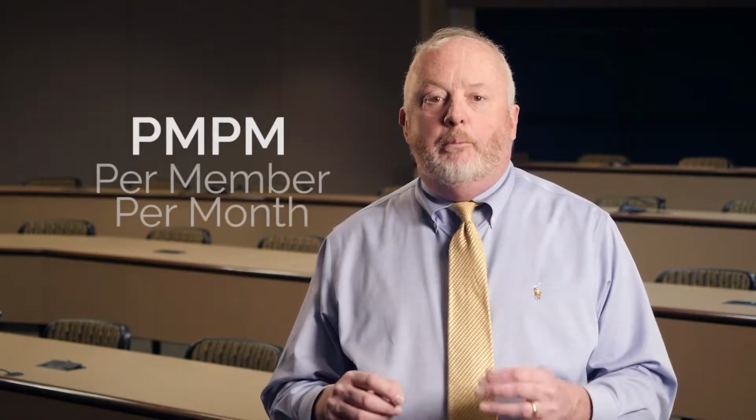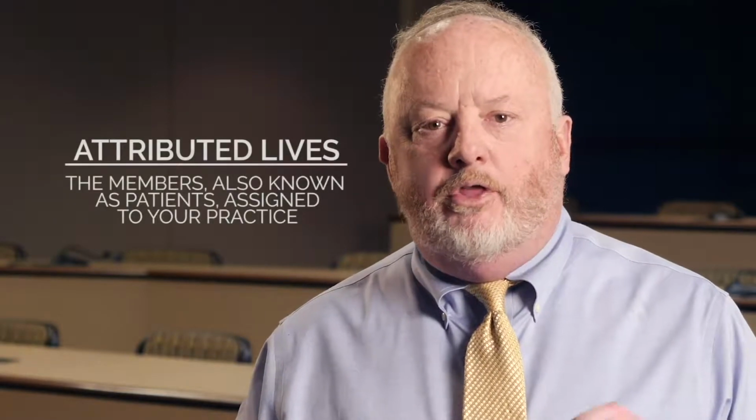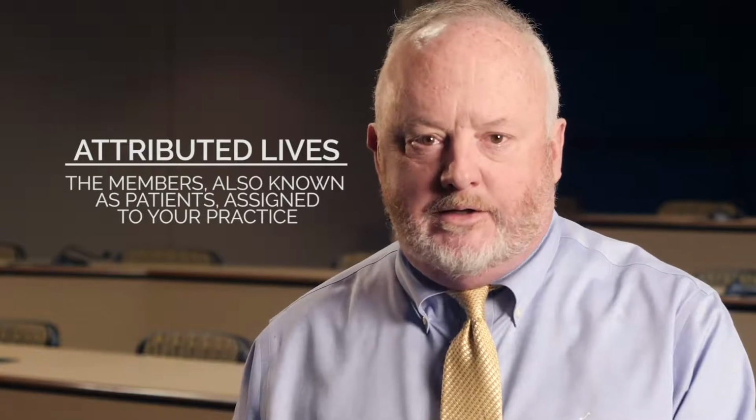The next methodology we're going to talk about is PMPM, per member per month. It's also called capitation. Capitation, or per member per month, is really an old methodology that's now come back into the market. Sometimes it can be mixed with a fee-for-service model. So you might be getting a base rate fee-for-service plus a PMPM payment on top of that for attributed lives. Attributed lives are those members, those patients that are assigned to your practice.